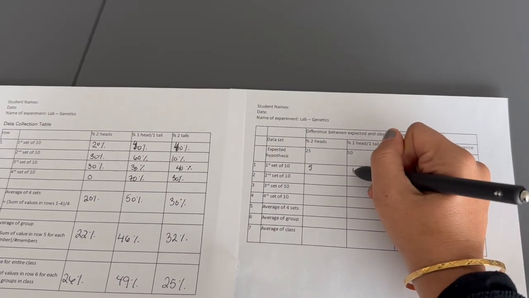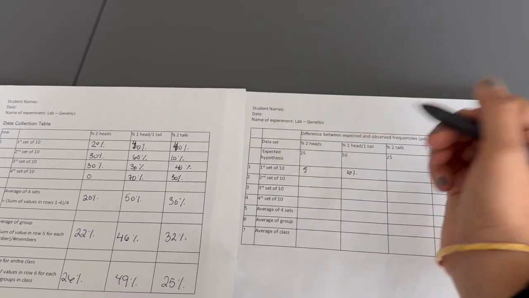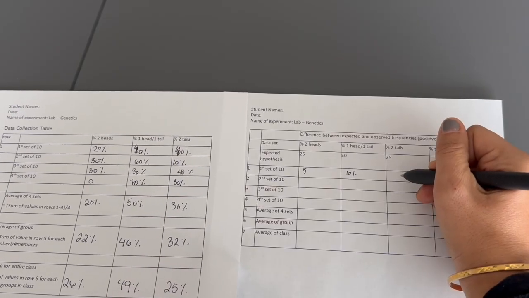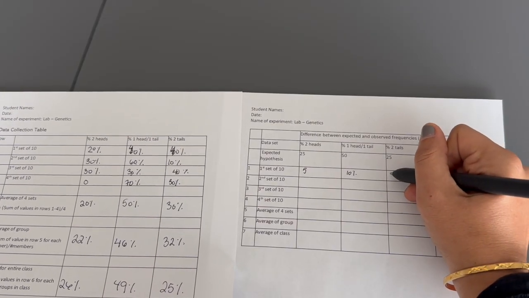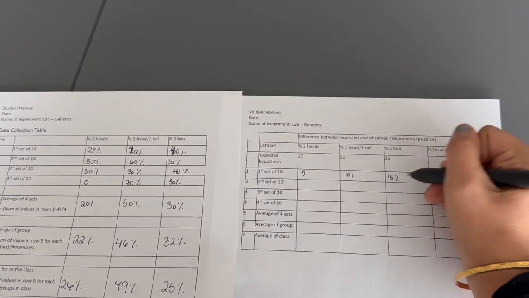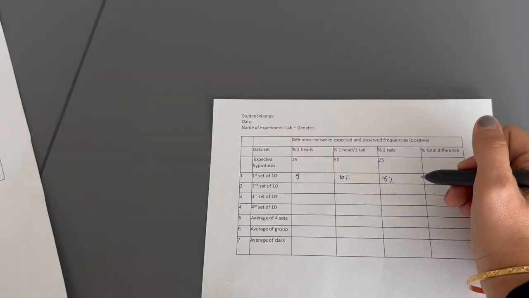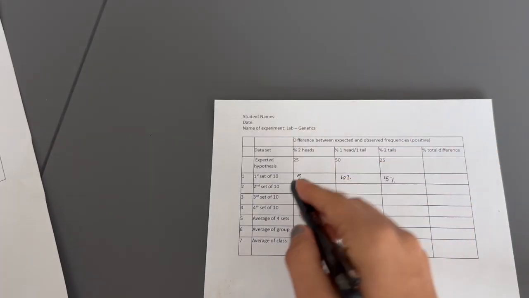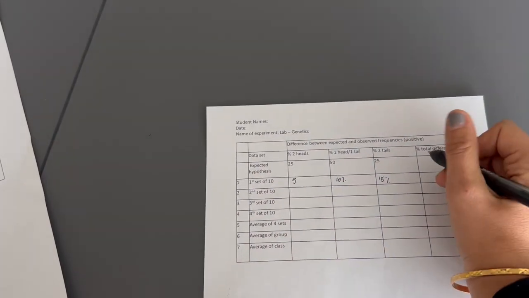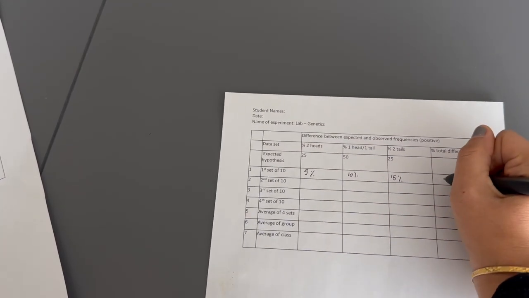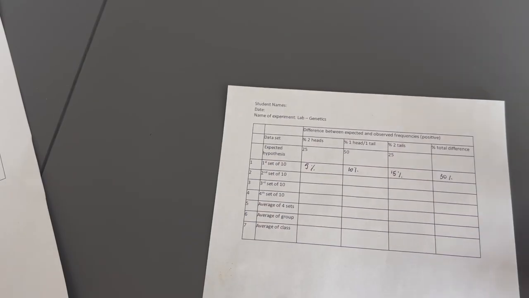That would be a difference of 10. It's an absolute difference. And then in the last one, they got 40%. So 40 minus 25 would be 15. The total difference there would be the sum of this row. So that would be 5 plus 10 plus 15, which would be 30%.